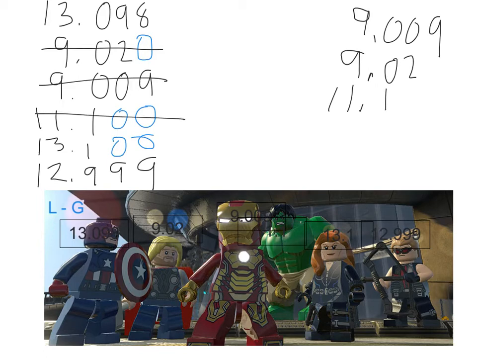Now I've got a 13, a 13, and a 12. 12 is smaller than 13s. So 12.999. Even though they have a bunch of 9s there, it is still smaller than those ones. And then finally, we've got both 13s, so the tens place matches up, the 3, the decimal points.